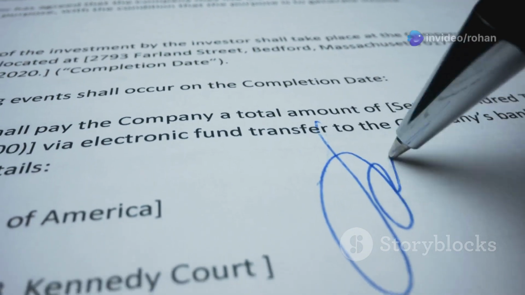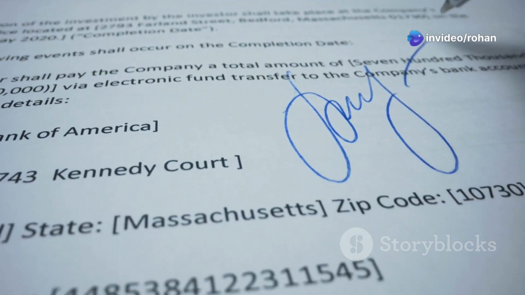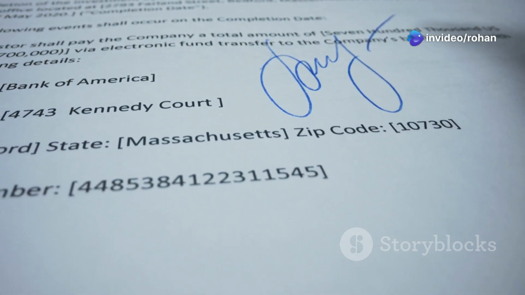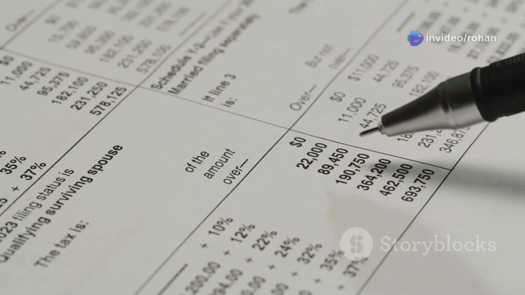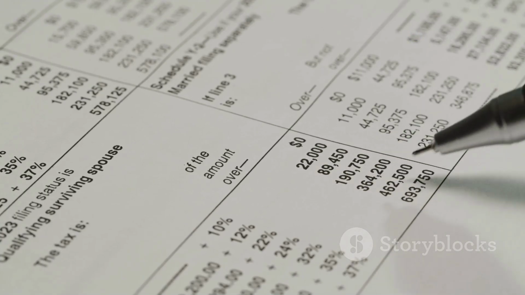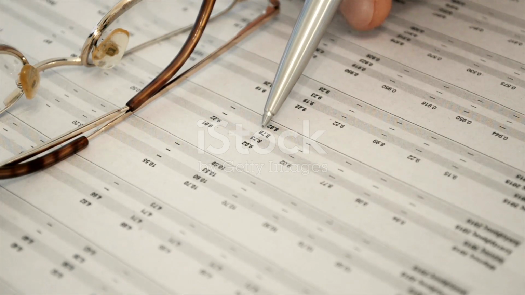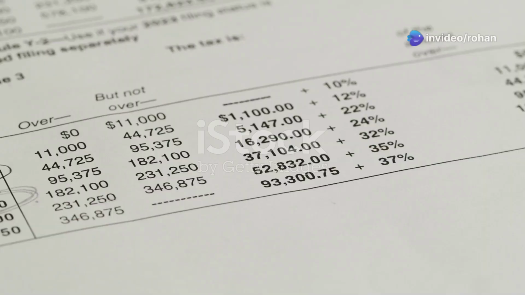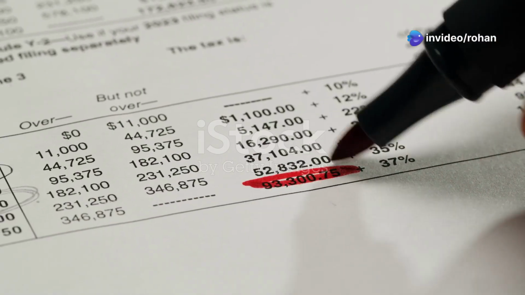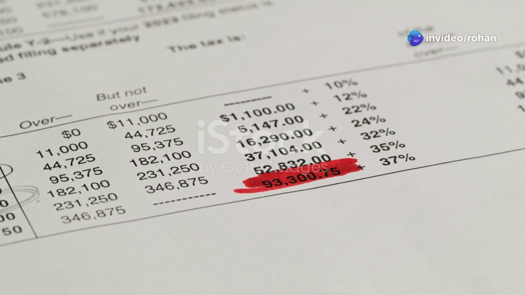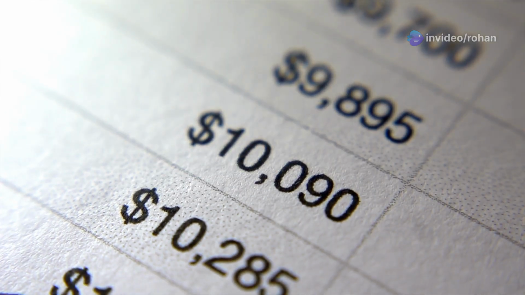Fixed sum of money. The bill must clearly state the exact amount of money to be paid. This clarity eliminates any ambiguity regarding the payment obligation, making it straightforward for all parties involved. Specific parties. A bill of exchange involves three main parties: the drawer who issues the bill, the drawee who is ordered to pay, and the payee who receives the payment.